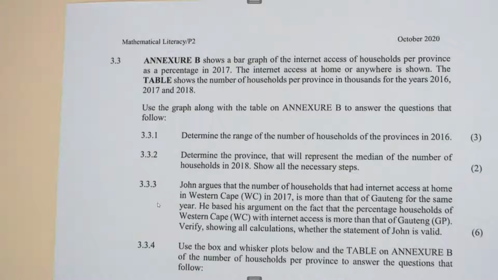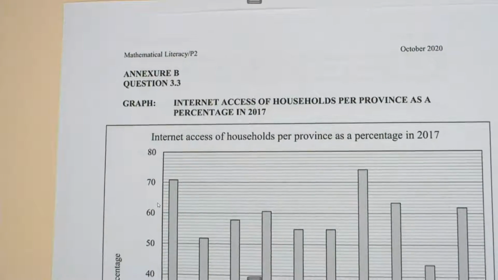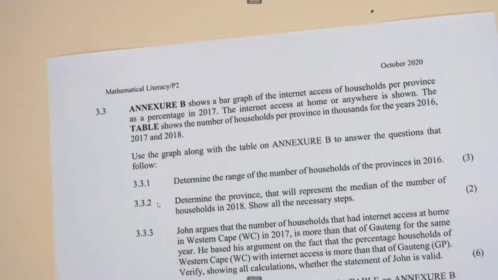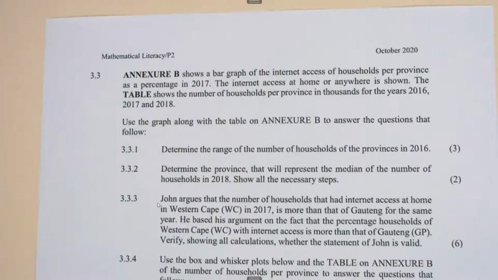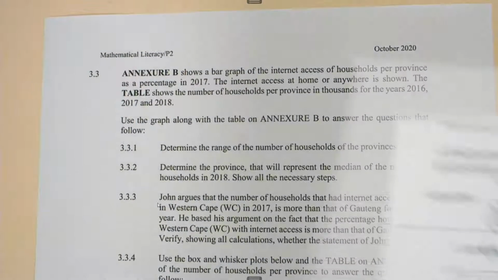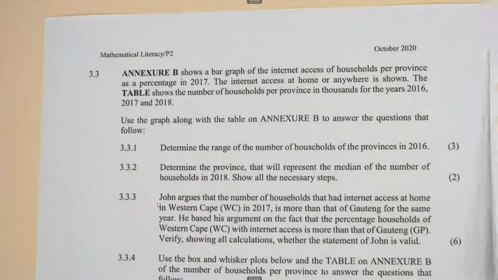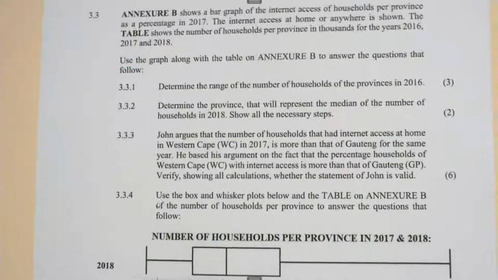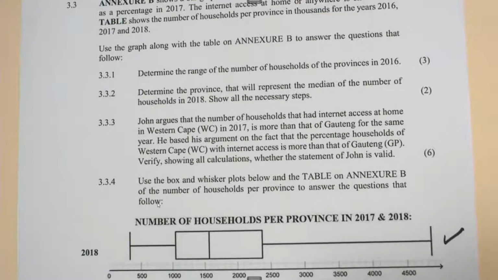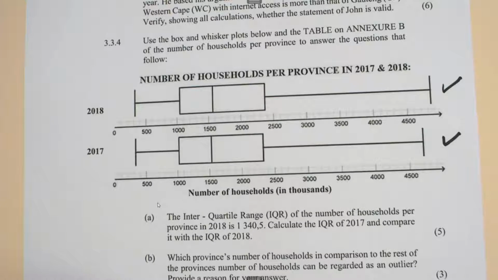All right. Annexure, yes. Annexure B. In this case, this is the annexure that goes with question 3 in that prep exam of 2020. So you are answering this question based on the annexure. Look in your question paper, and if there is an annexure, then work hand in hand with your annexure. What is important here, I can just zoom straight to this question that is having a box and whisker plot here.